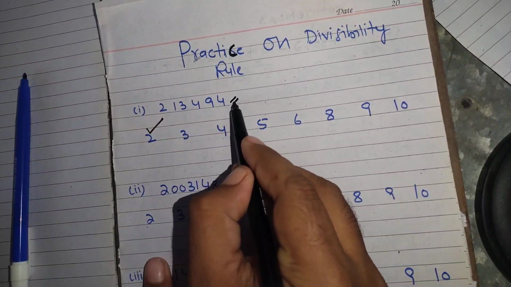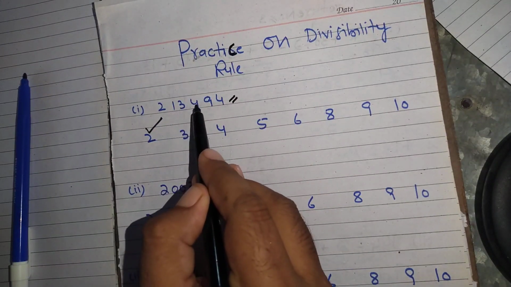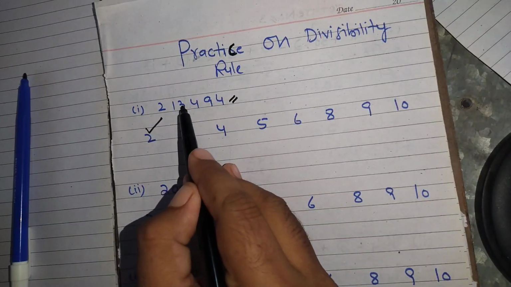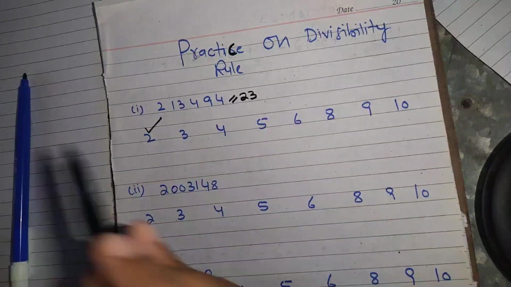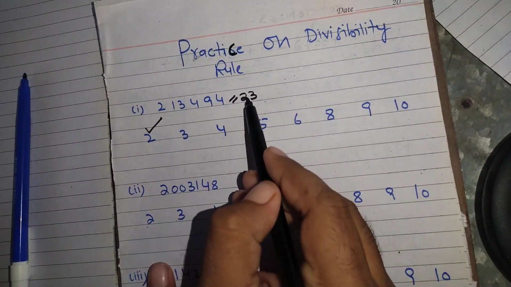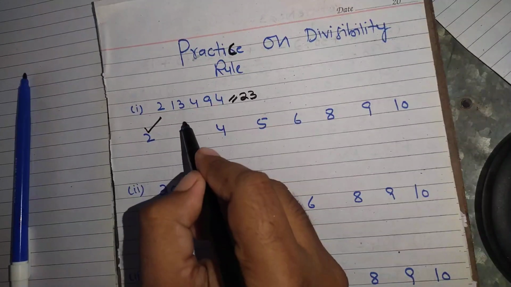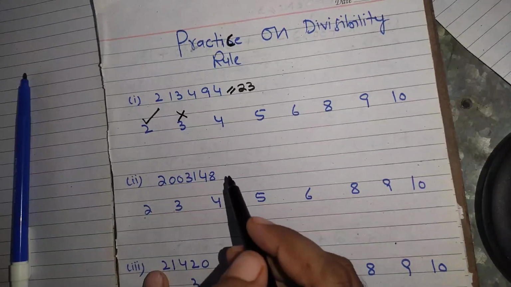We add all the digits: 2 1 3 6 10 19 23. We check again: 2 3 6 10 19 23. According to the rule, 23 is not divisible by 3, so we put a cross on this.